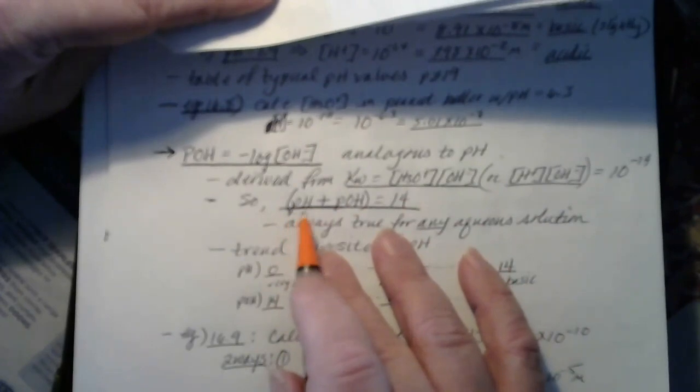It's derived from the fact that Kw is equal to H3O plus times OH minus equals 10 to the minus 14. And so, using the rules of logarithms, it's also true that for any aqueous solution, the pH of that solution plus the pOH of that solution always add up to 14.